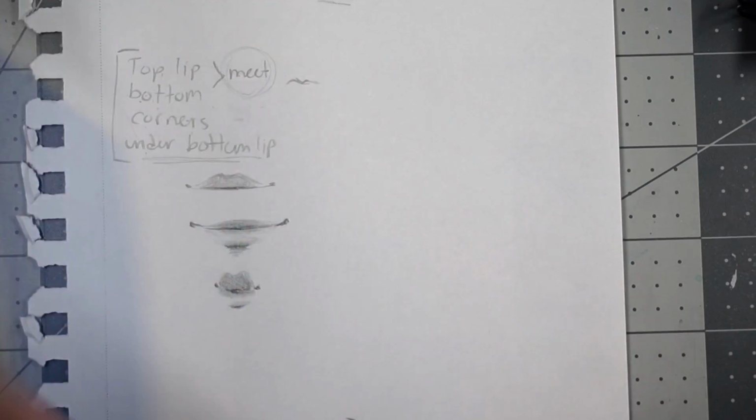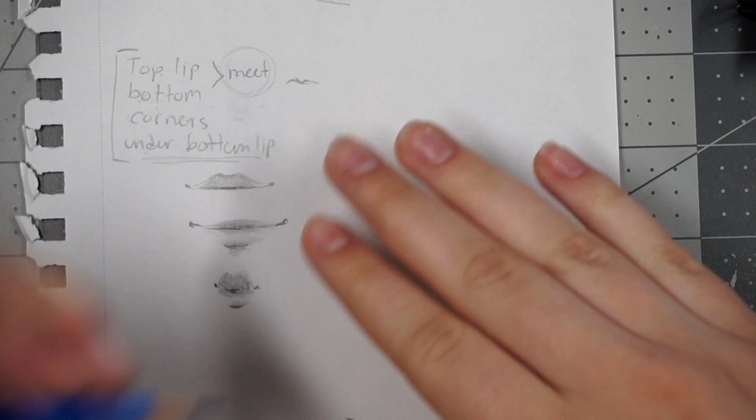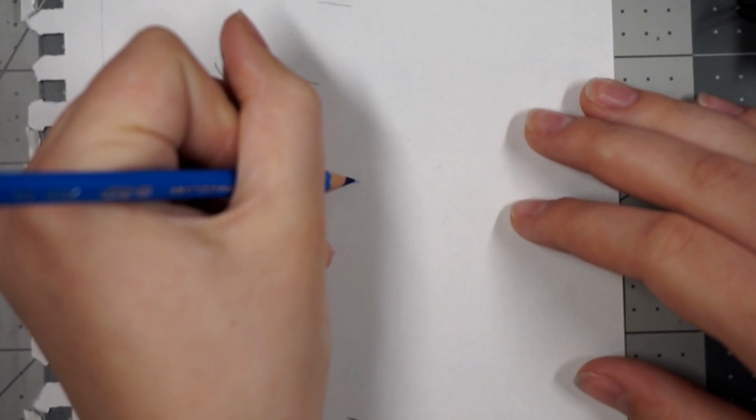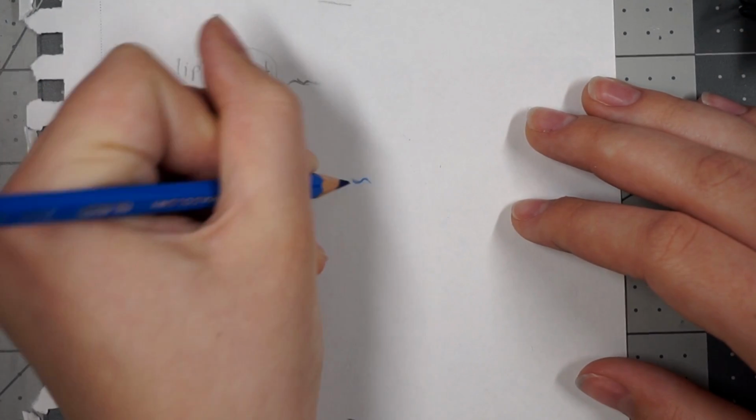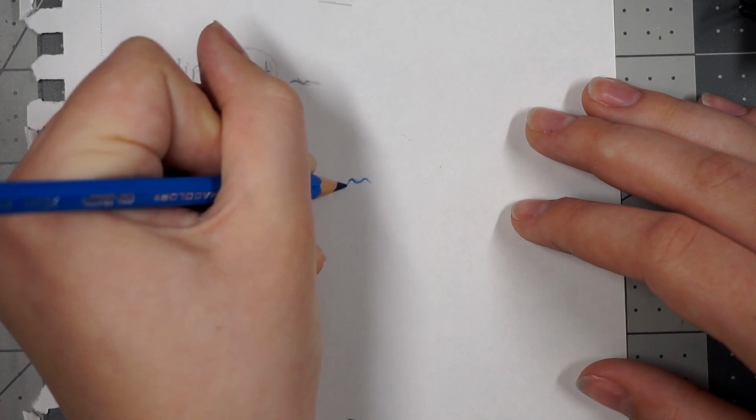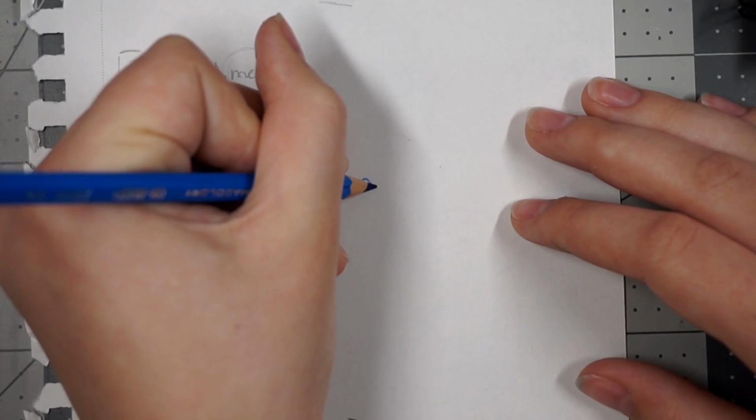I'm gonna do some in color so you might be able to see it a bit better. So if you have a mouth that's kind of half open, there's like this little dip that happens here and then it goes down like that. This is the inside of the mouth and it kind of goes to the corner.